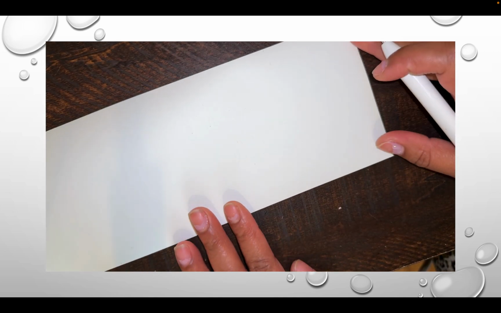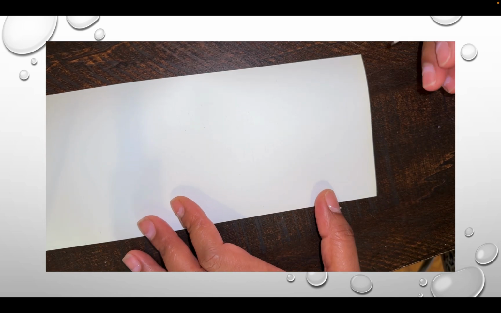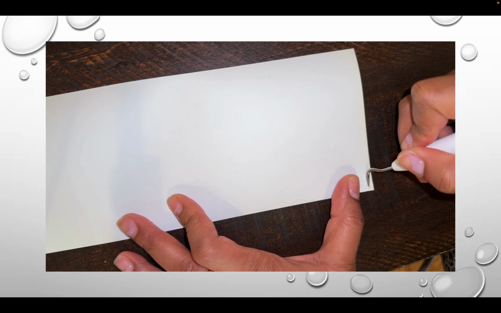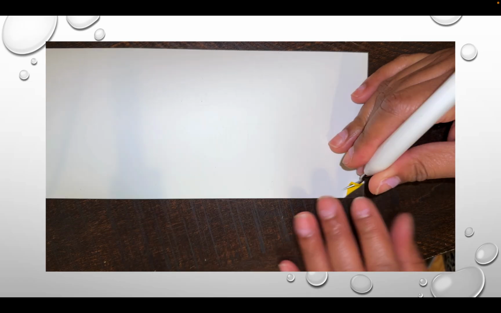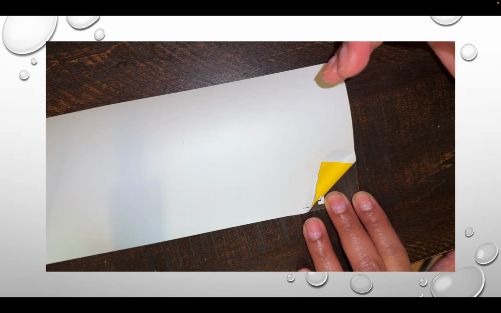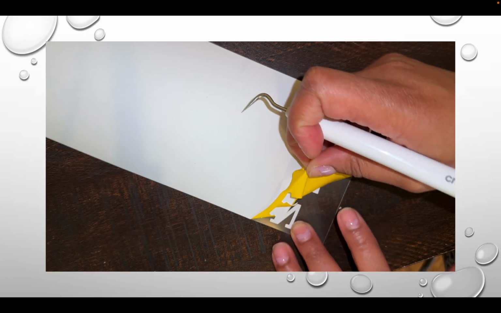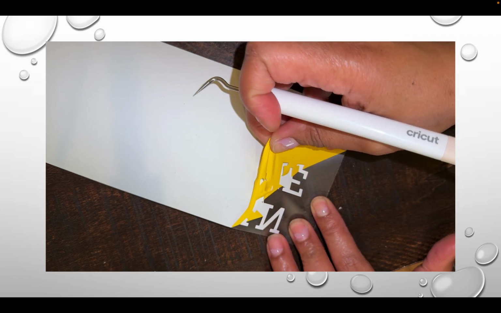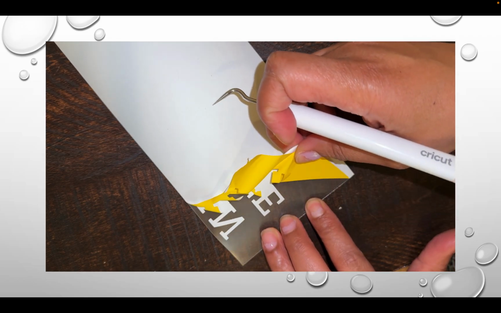So now we're just going to go ahead, and this is what we mean by weeding. Weeding is simply removing the excess material that we will not be using on our design.